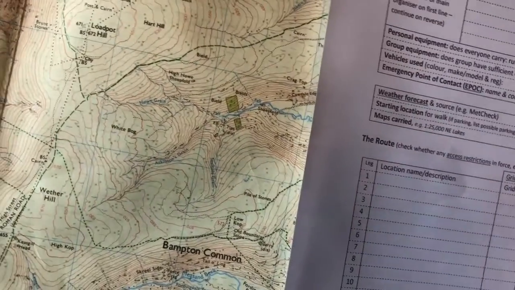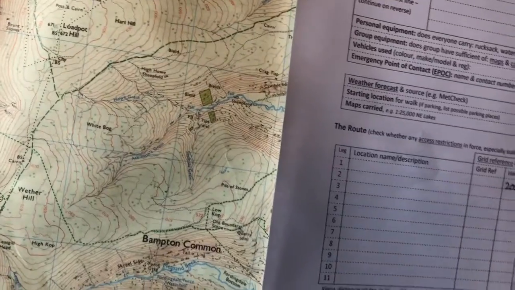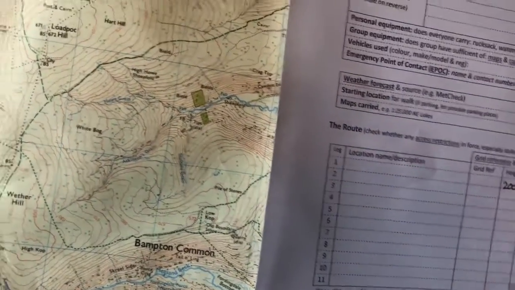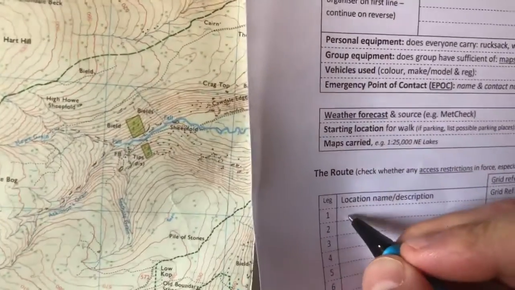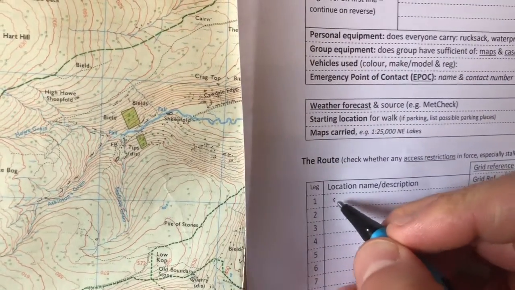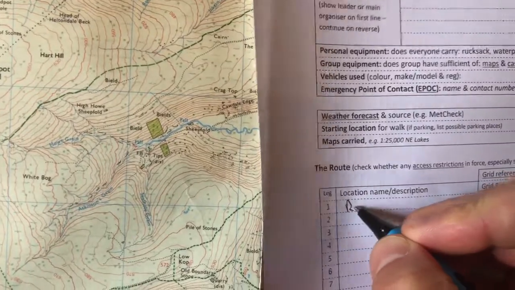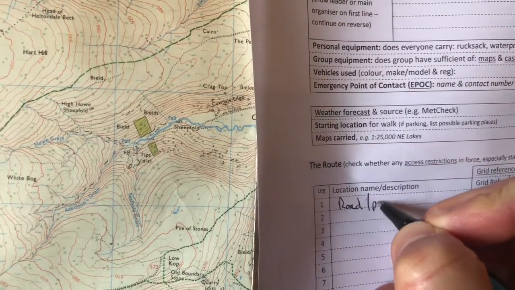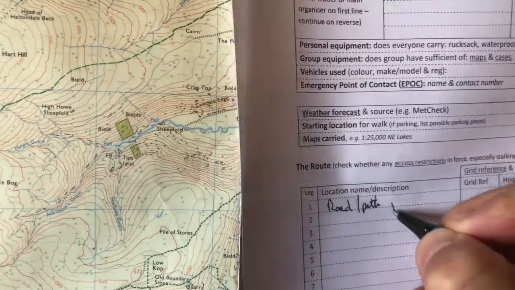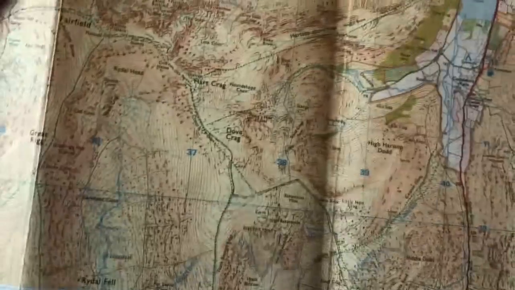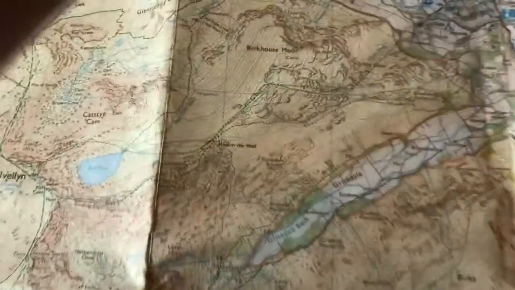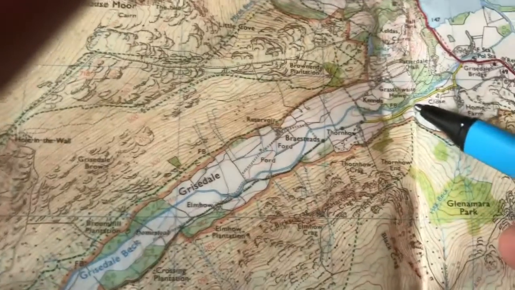And then let's put a grid reference in as well. So the location would be, what's that? Path, isn't it? First path, road, path, junction. So I can write in shorthand. Right, grid reference. Let's find it again. So it's that point there.